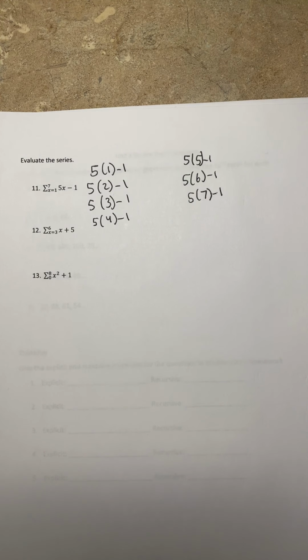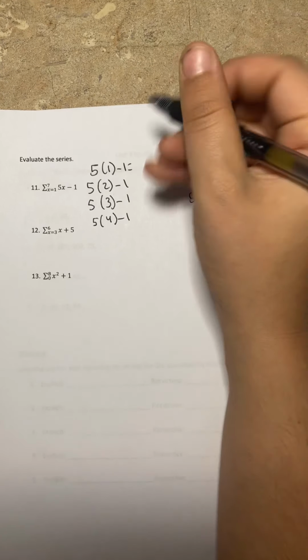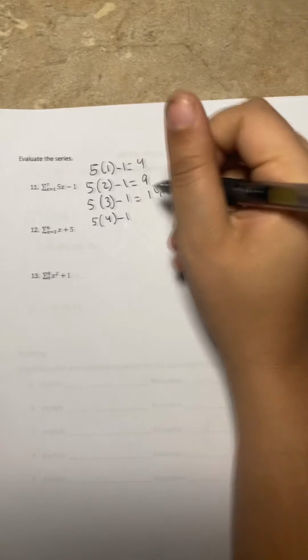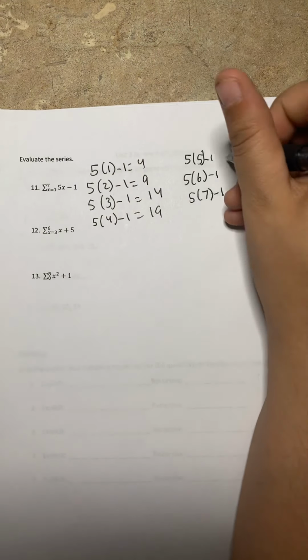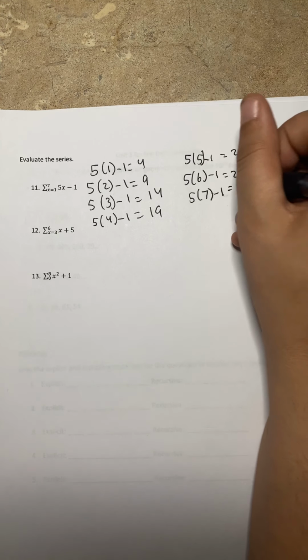I'm going to go ahead and tell you what those answers are because I've already done this problem. I'm assuming you know how to plug this into your calculator. So that's 4, 9, 14, 19, 24, 29, and 34.